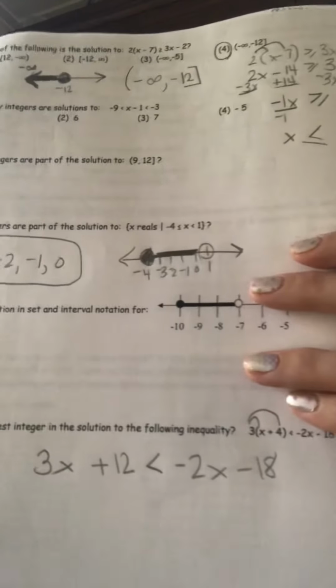All right, last one I want to do with you on this page. If you look at number 10, we have to figure out the largest integer in the solution to the following inequality. So I first need to get rid of that parenthesis. When I do that, I'm going to distribute, and I have 3x plus 12 is less than negative 2x minus 18. All I did was clear out my parentheses. And then I'm going to take the time and get all my x's onto the side that's on the left, because remember, that's going to make my life easier when I'm asked to graph.